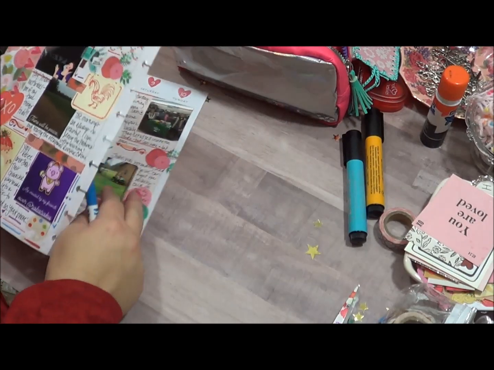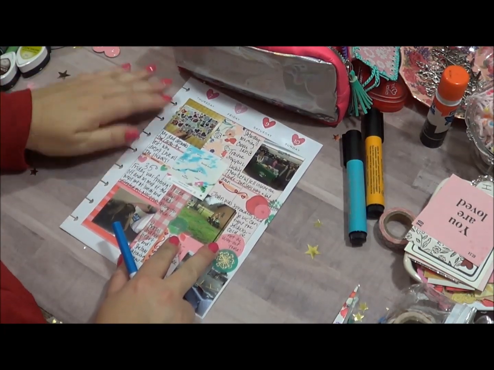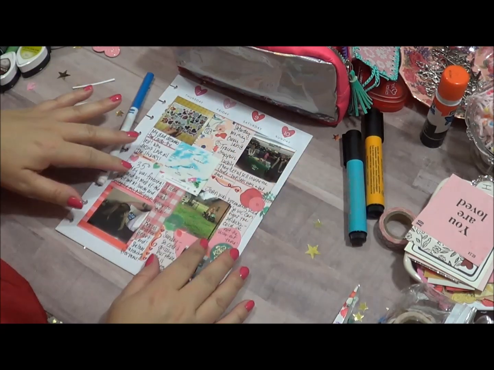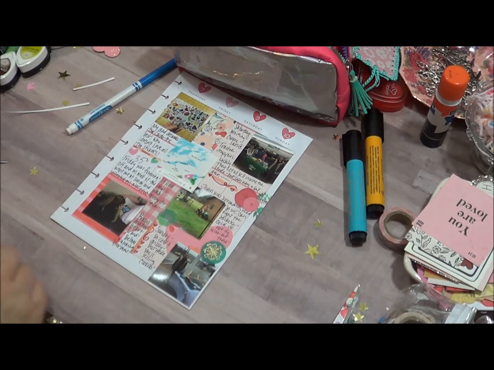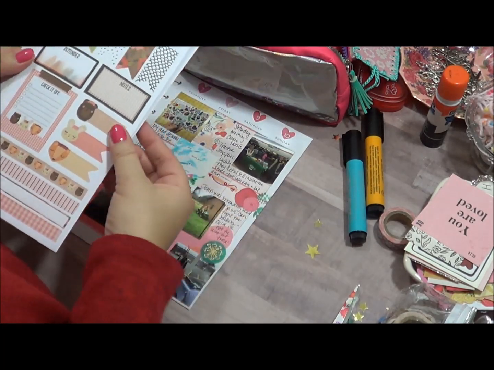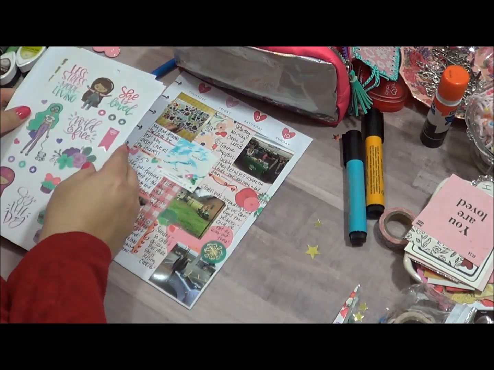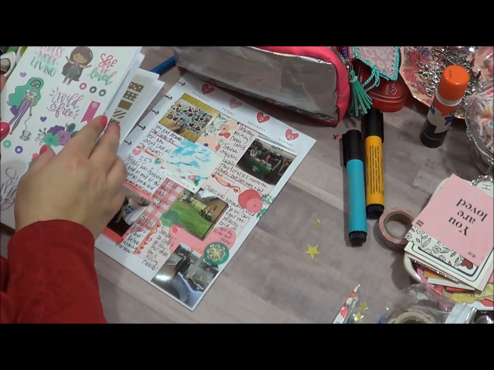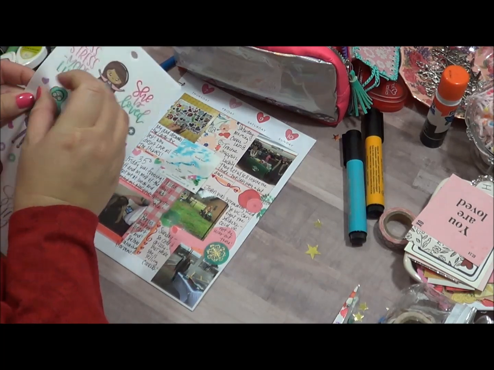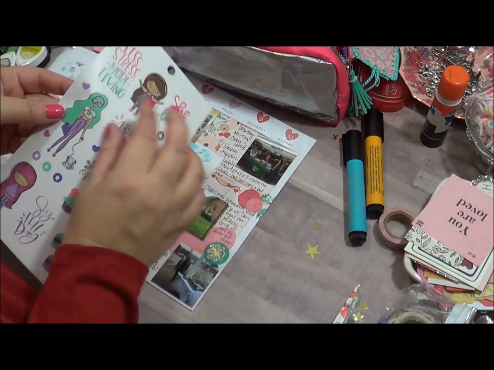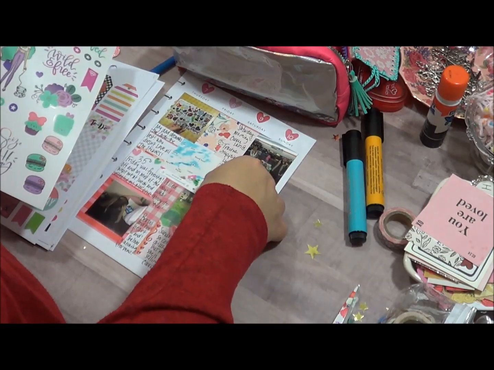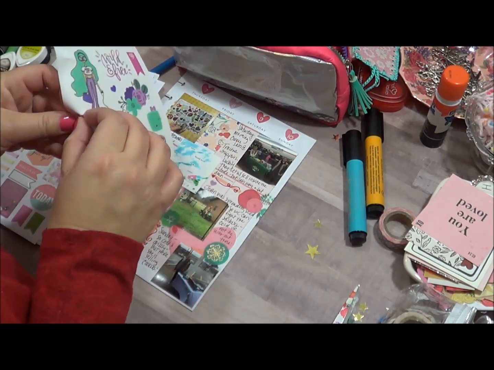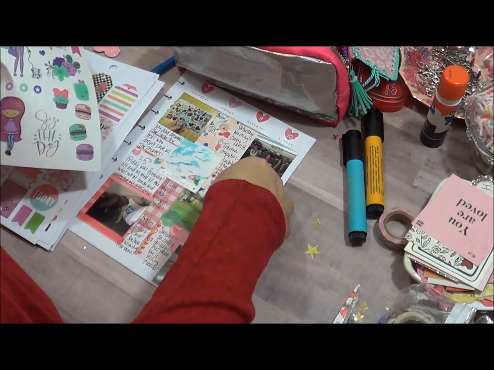Let me look over here to this one. And you know, more stickers, right? We always love our stickers. Let's get over here and see what else she has. I was thinking about putting some little hearts. Oh, perfect. Here we go. Or some little stars. Several hearts. You never have enough hearts. Hearts and stars are my favorite.